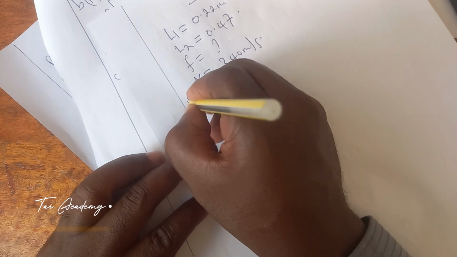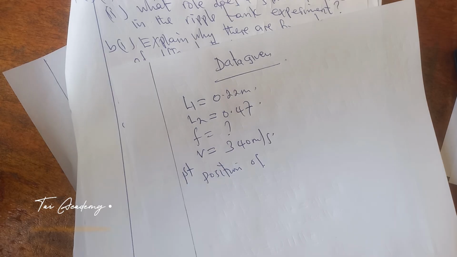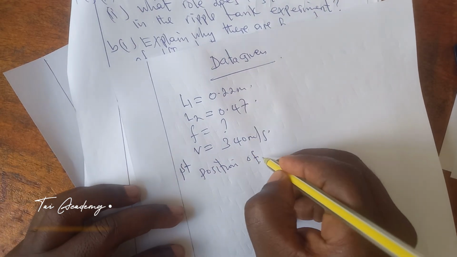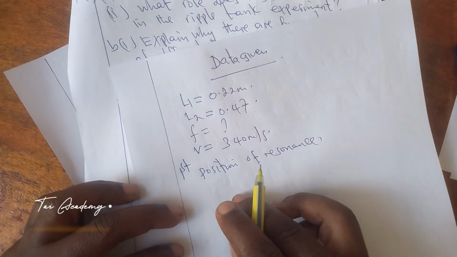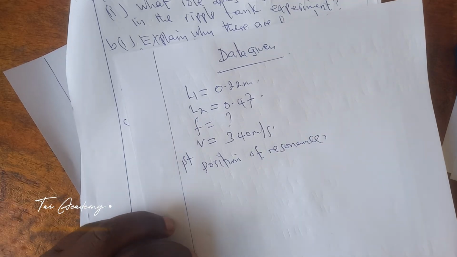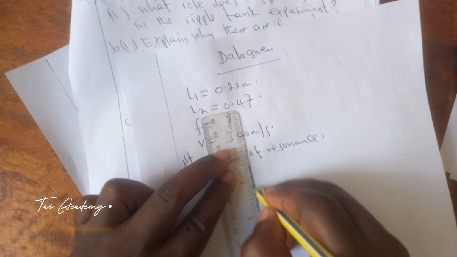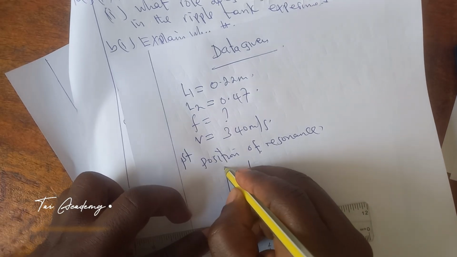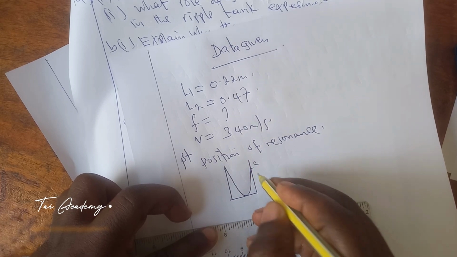Now for the first position of resonance, as we have drawn for the previous question, the first position of resonance.